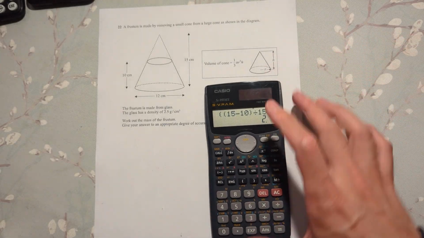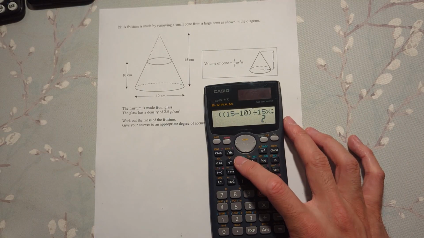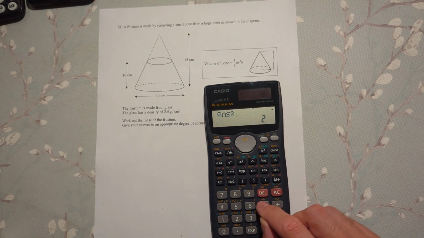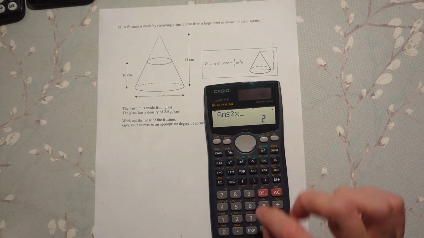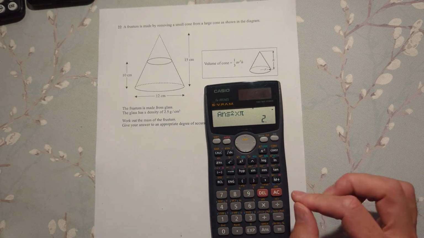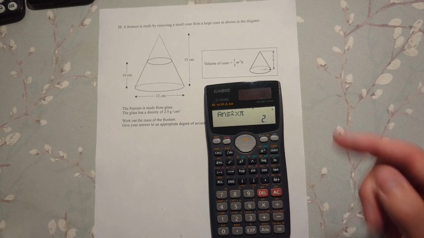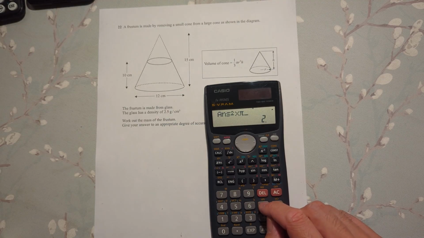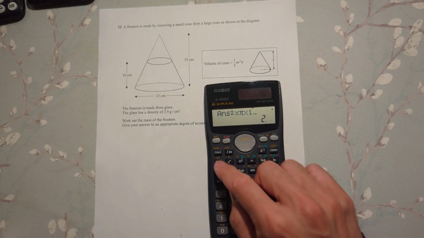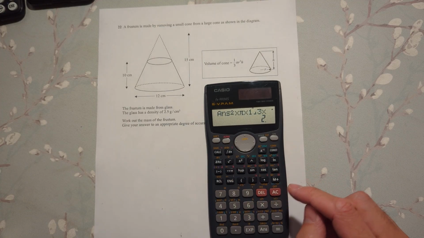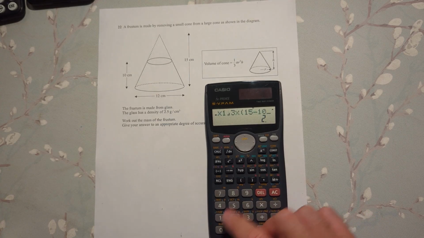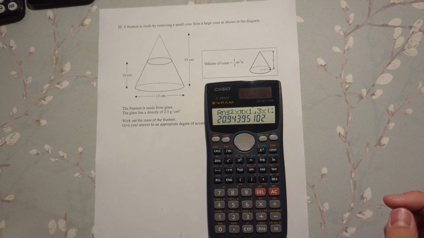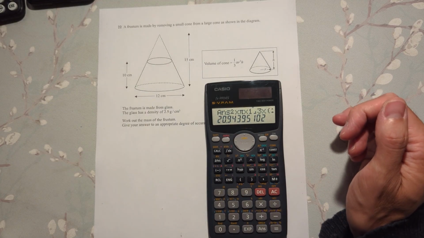So that's our radius of the smaller cone. Square that. Again, I don't like using answer, but I don't think you have much choice on these calculators, unless you want to store it and then use that. That's maybe a better idea actually. Times it by a third. Times it by the height, which is 15 minus 10. We've got the same answer as before.